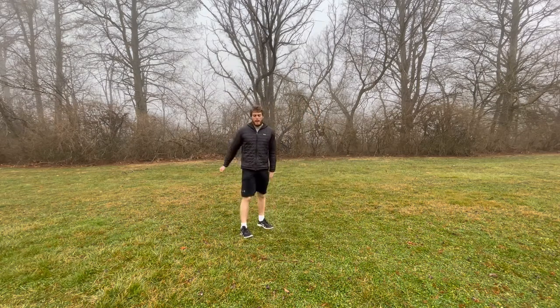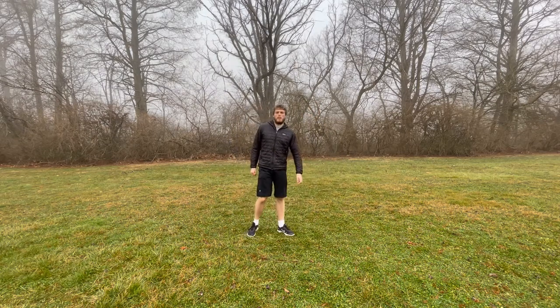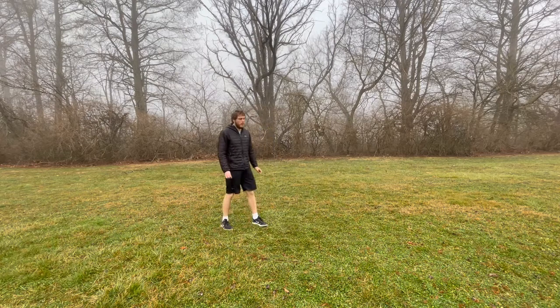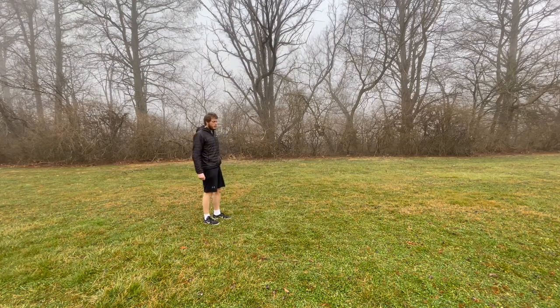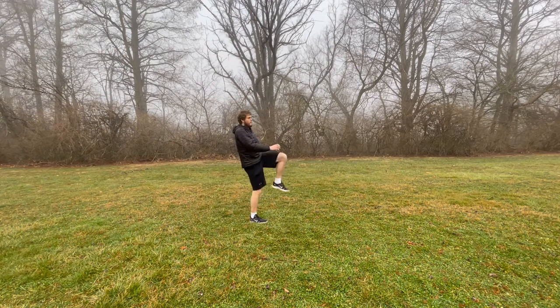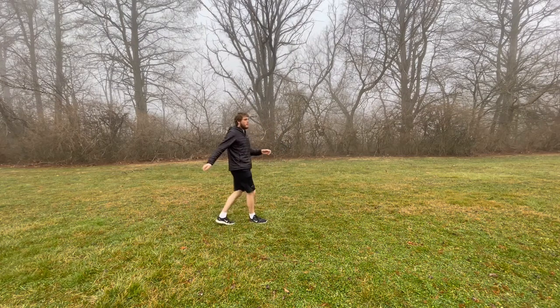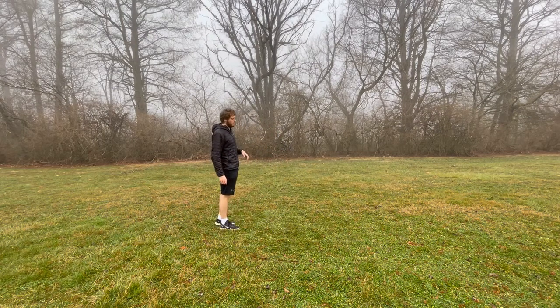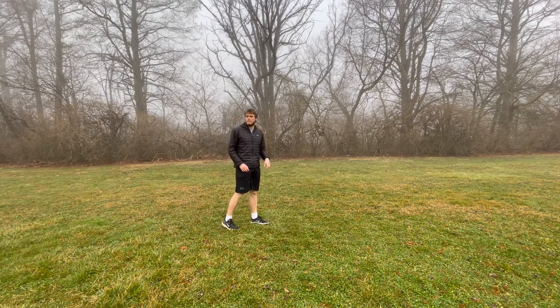Okay, so once you do that and you break them open, now it's time to hit them with your real moves. The first thing you're going to do is jump up and hit them with a knee with the left side, like this. Once you hit them with that, you have two other options.